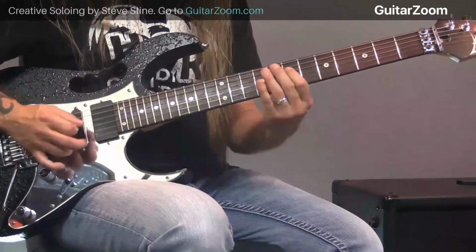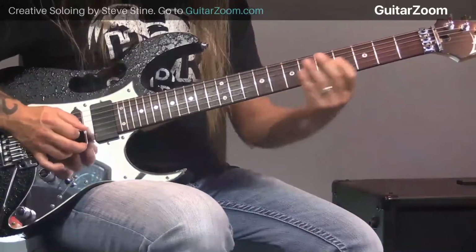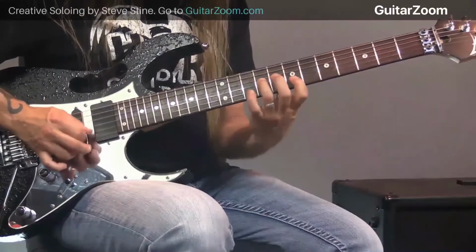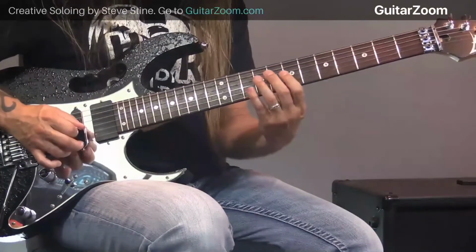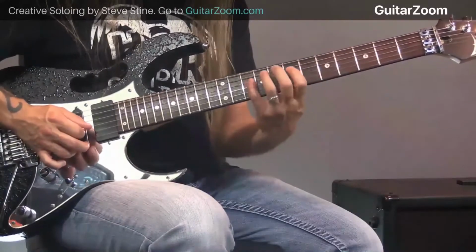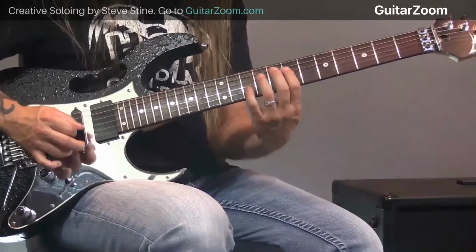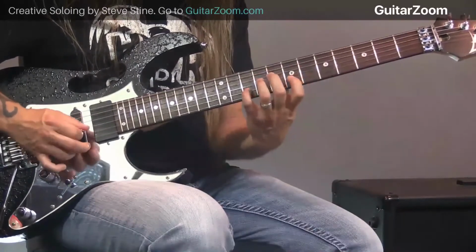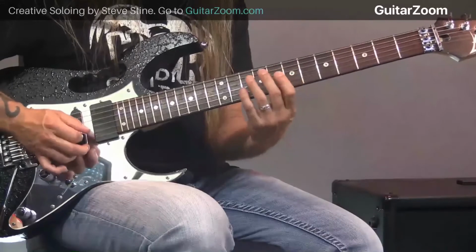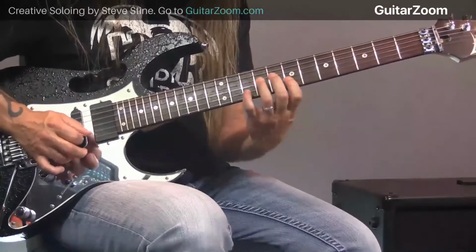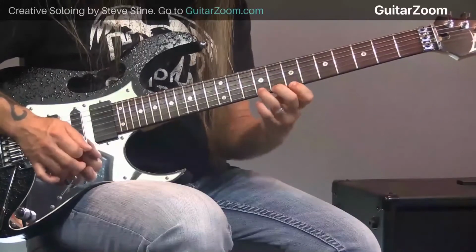So if we go to that A, and I play this, you'll notice it sounds the same. So I'm taking the A major pentatonic and I'm superimposing it over the top of the D major pentatonic. You see that? And if I keep going, so I've got 7-9, 6-9, 7-10, 7-9.